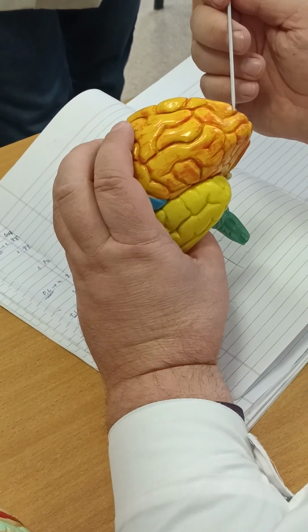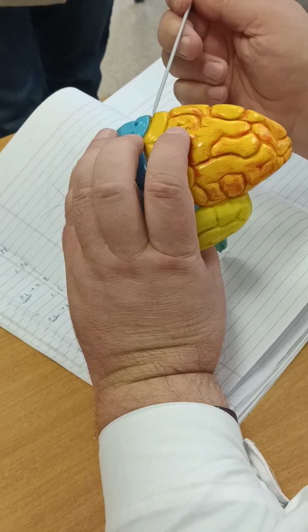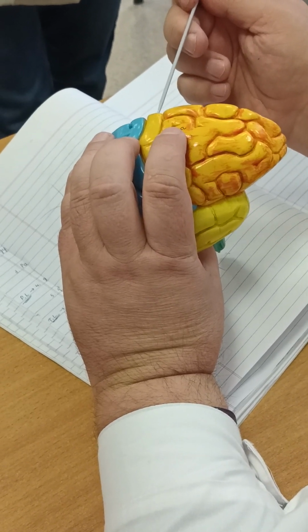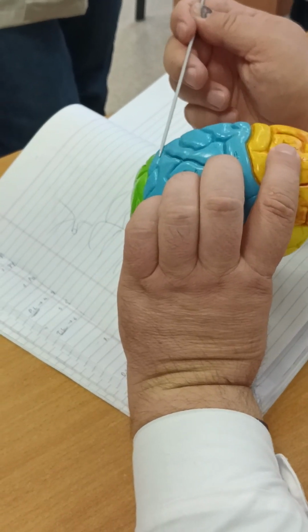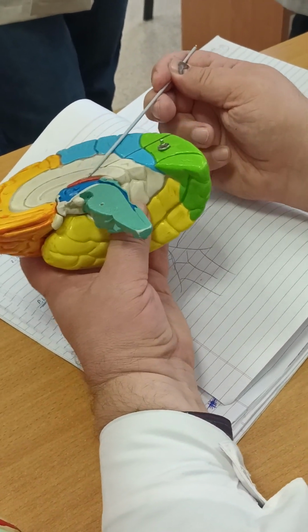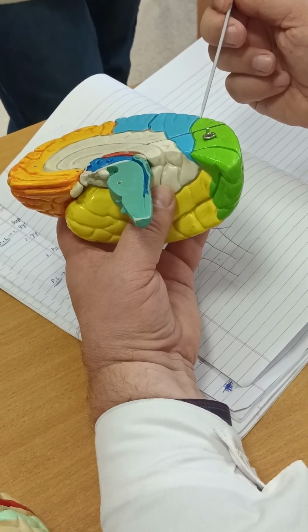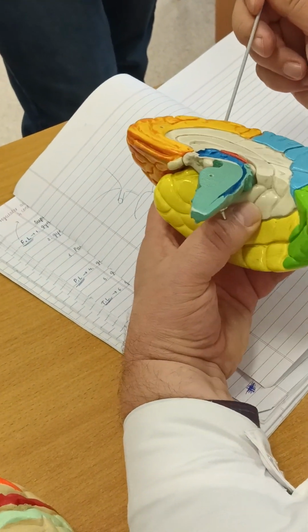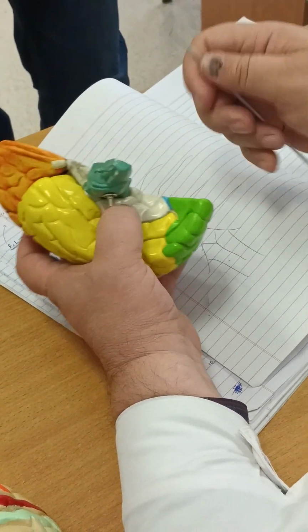The same, it supplies gyrus frontalis superior, upper part of gyrus precentralis, postcentralis, and lobulus parietalis superior, and all the medial surface till sulcus parieto-occipitalis. All of this part of the brain is supplied by the anterior cerebral artery.